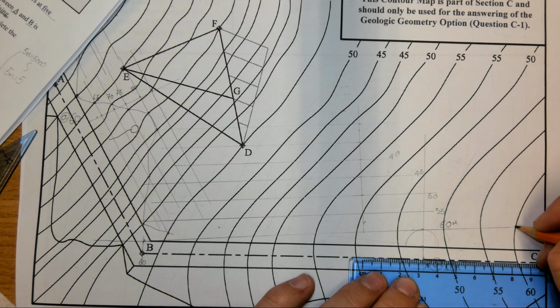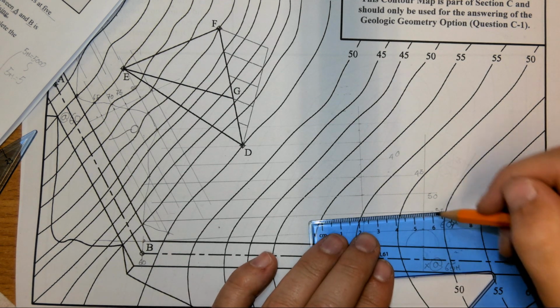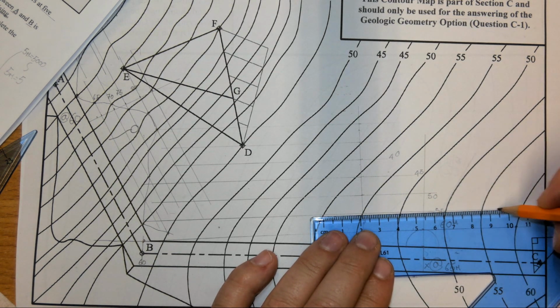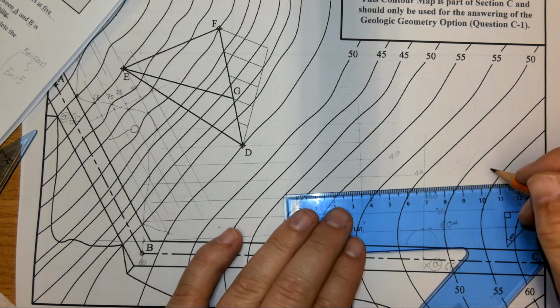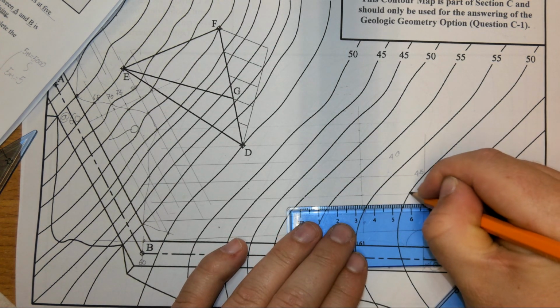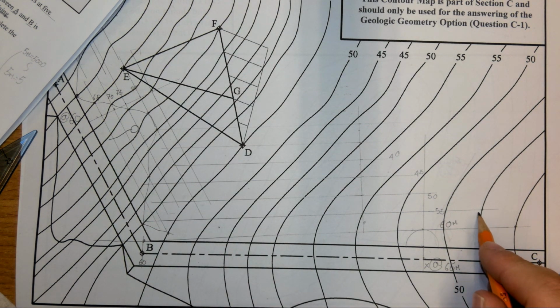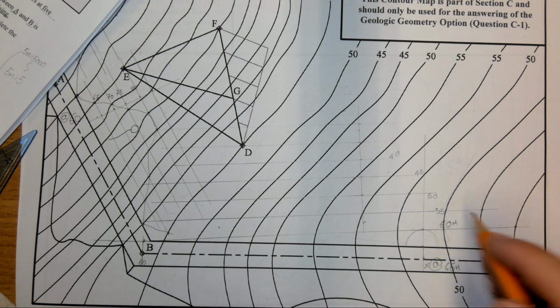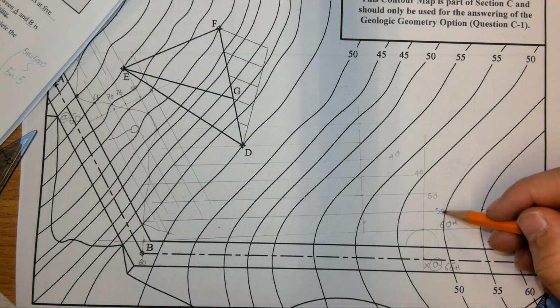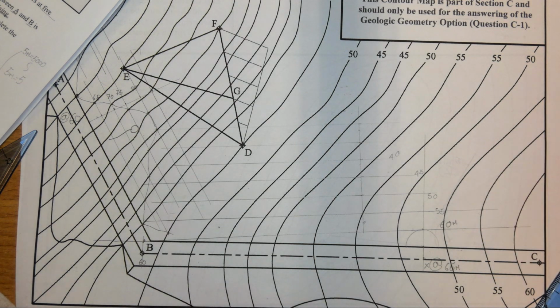Okay, so that's at 60, and this one here, 55, okay, 50, okay, just 1 second there. Okay, now, 60, 55, 50, so there's two 50s here.